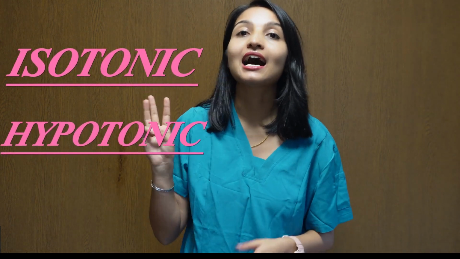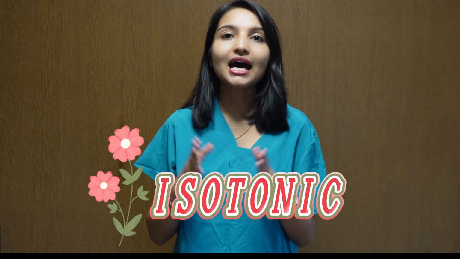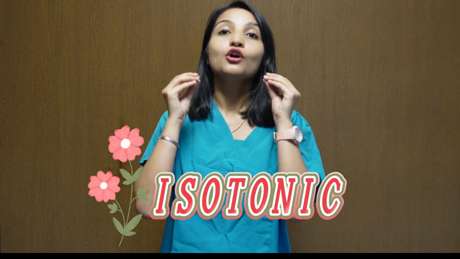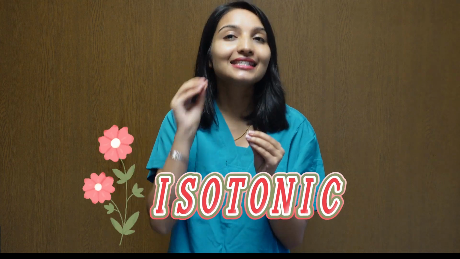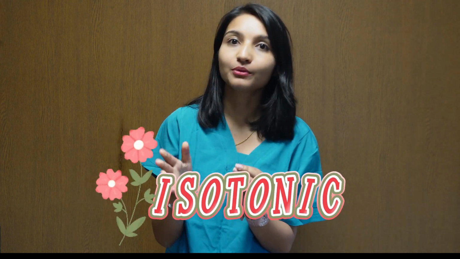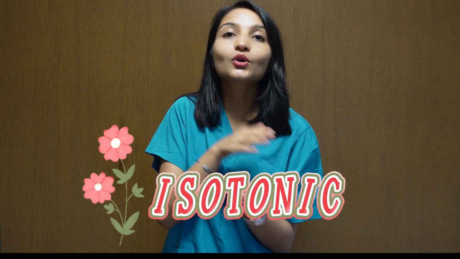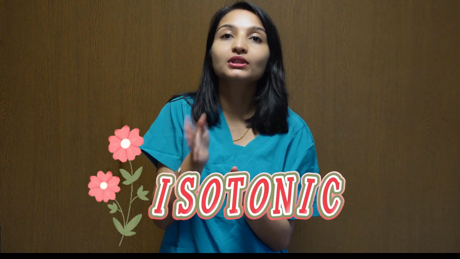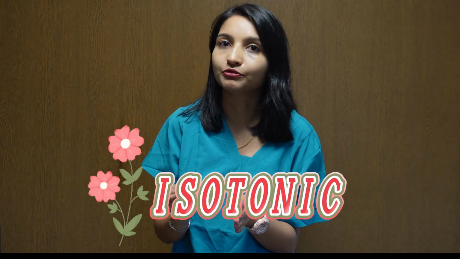We've now reached the types of IV fluids that we use in the medical setup. We basically have three classifications under the IV solutions. They are isotonic, hypotonic and hypertonic solution. So what are isotonic solutions? Isotonic solutions are those solutions whose concentration is same as that of your body fluids. I mean, the equilibrium, the balance is maintained between both the sides. There will be no movement.